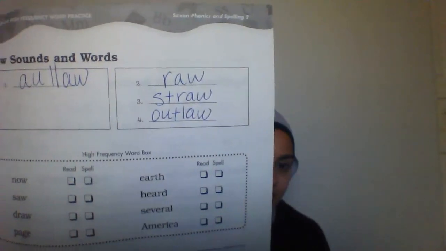Let's practice some high-frequency words that have the sounds aw. So next to number 2, I want you to write the word raw. The meat is raw. You cannot eat it raw. That means it's not cooked. Raw is R-A-W. Number 3, straw. S-T-R-A-W. Number 4, outlaw. O-U-T-L-A-W. So your paper should look like this.